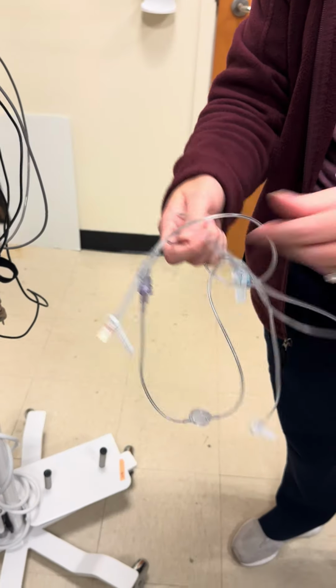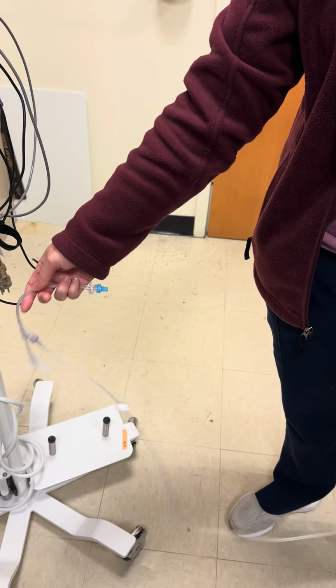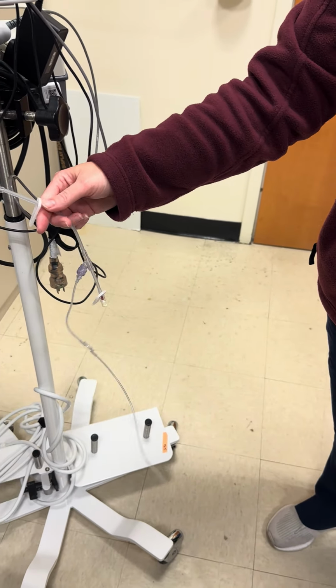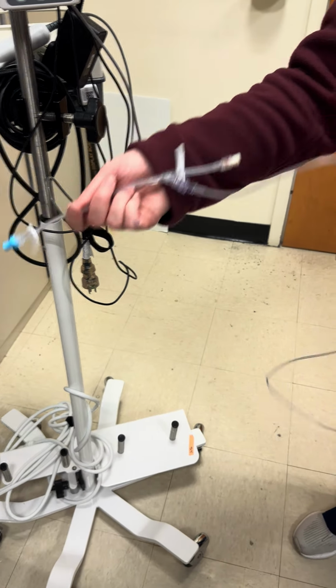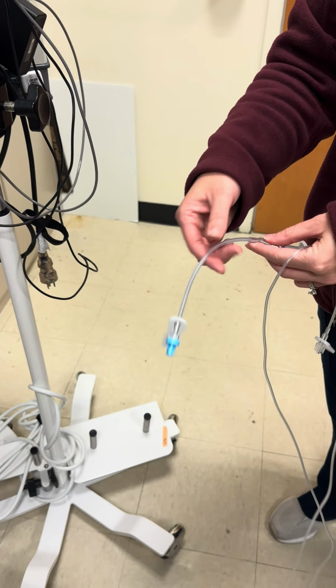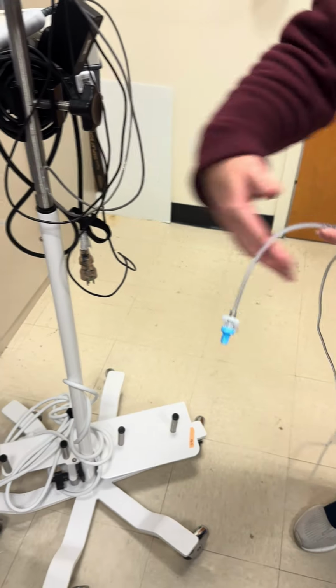So PCA tubing is stocked in the clean supply, kind of looks like syringe pump tubing. It has this filter at the end and then this Y site. So this light blue cap goes to your patient.